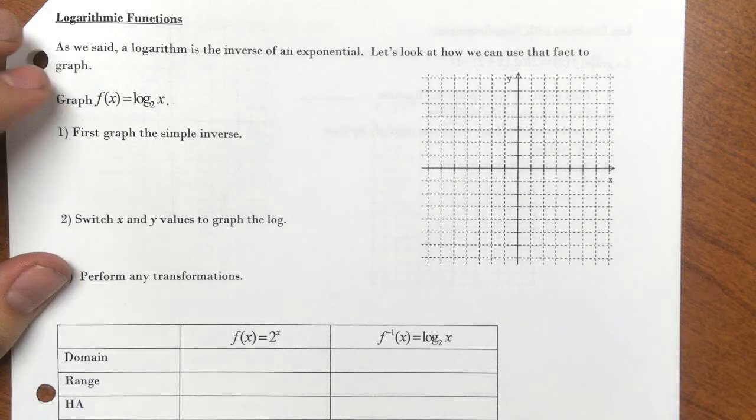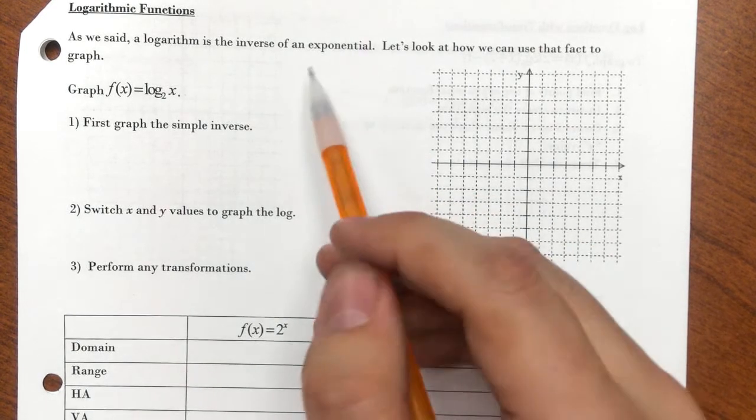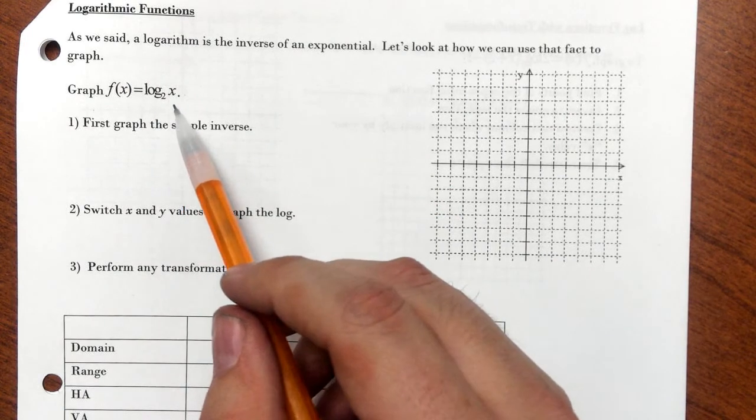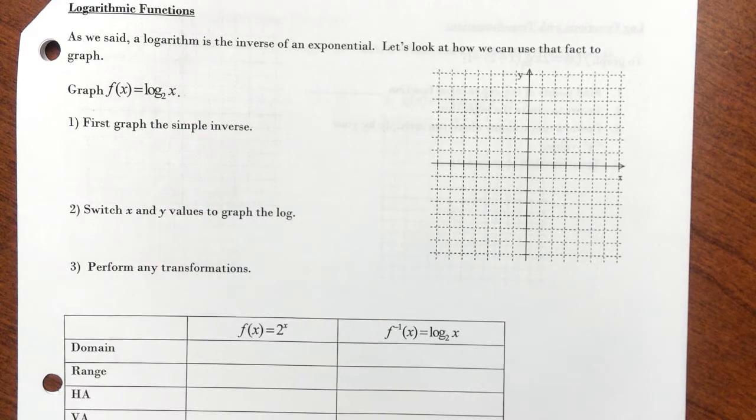All right, let's take a look at how to graph logarithms by hand. So a logarithm is an inverse of an exponential function, meaning if I had something like y equals 2 to the x, I can just take powers of 2 and evaluate that, as opposed to right here where I say the log base 2 of x. When I'm looking at this, what I want is for x to be a power of 2. So 1, 2, 4, 8, etc.